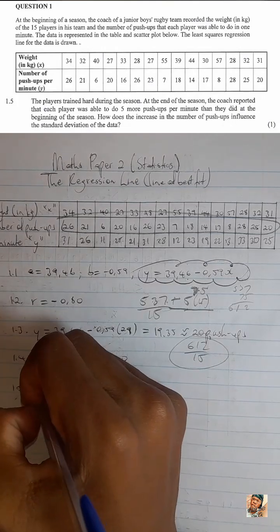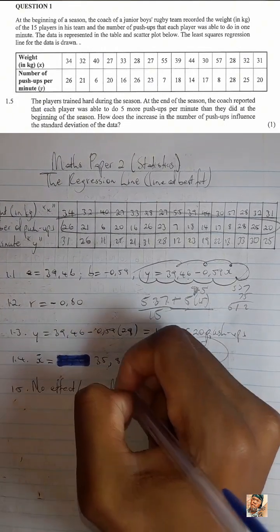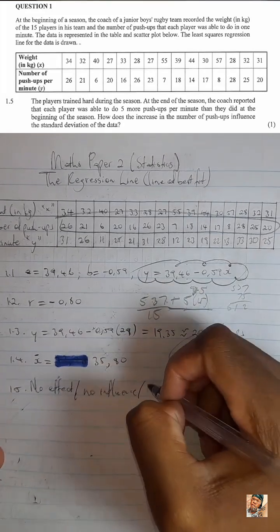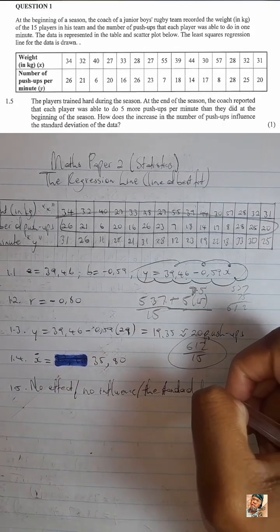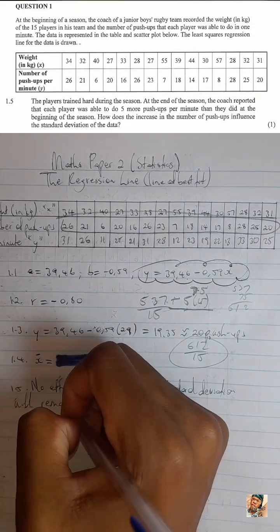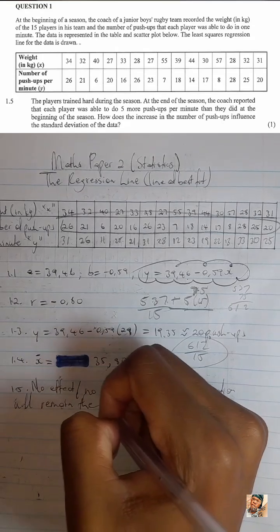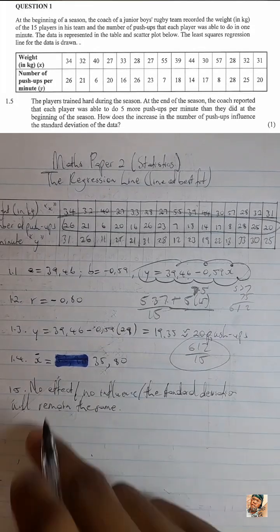So we're either going to say no effect, or we're going to say no influence, or we're going to say the standard deviation will remain the same. So every time they ask you this question, the answer does not change. The answer is still going to be the same. The standard deviation will remain the same.